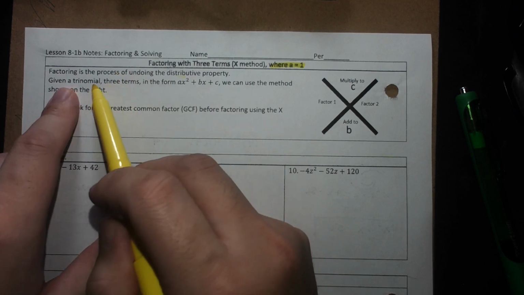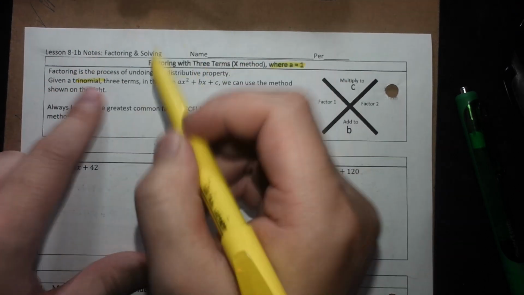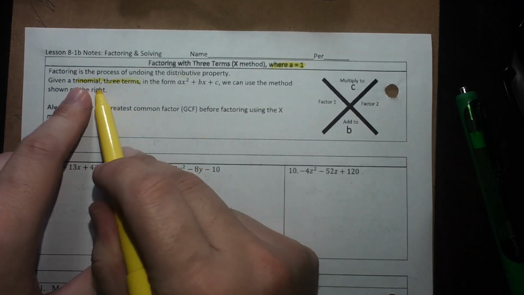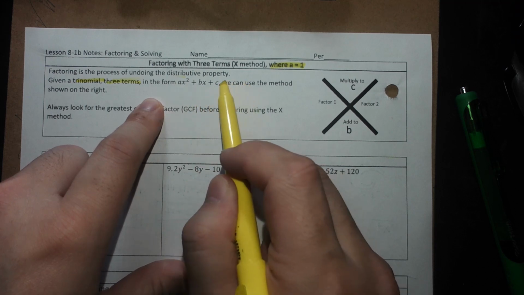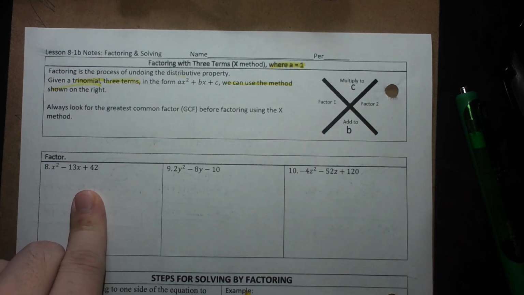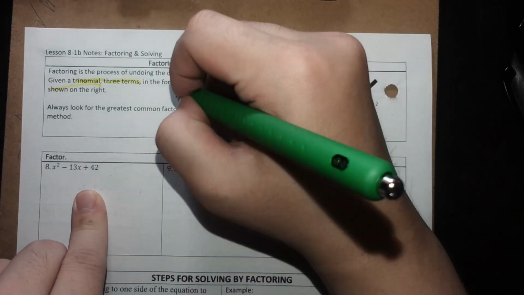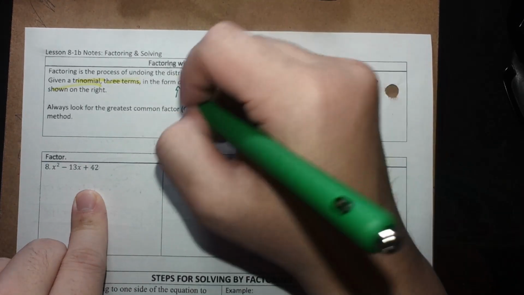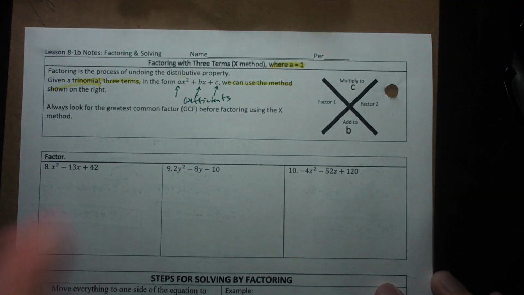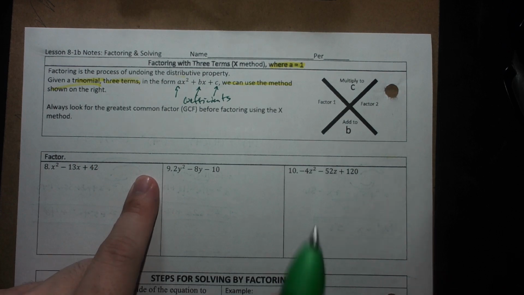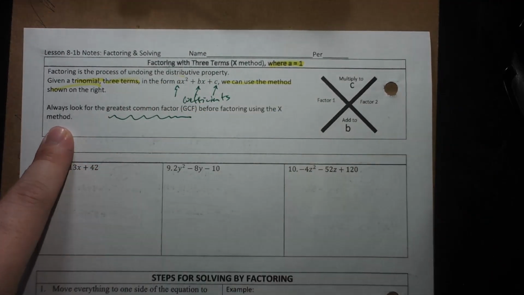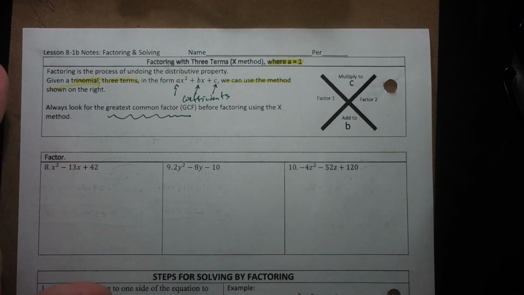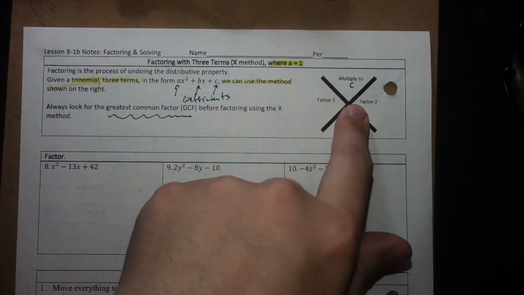Now, if you're given a trinomial, that just means you have 3 terms. And the trinomial is in the form ax squared plus bx plus c. We're going to use the method on the right. Now, this a, this b, and this c, those are my coefficients. Okay? So what we're going to do is this. Before we use the X method, you need to make sure that you look for greatest common factor. Okay? We need to factor by the GCF before we use the X method.